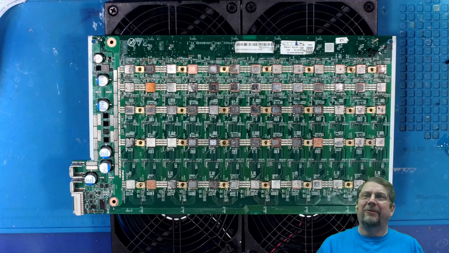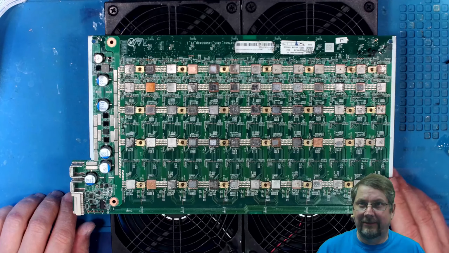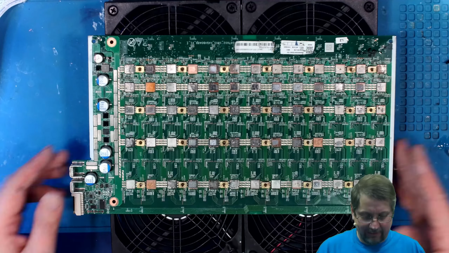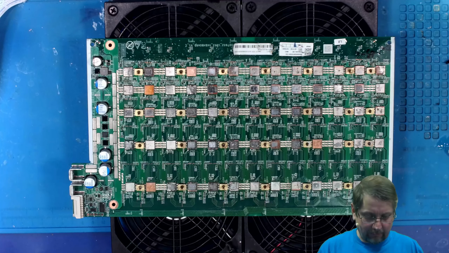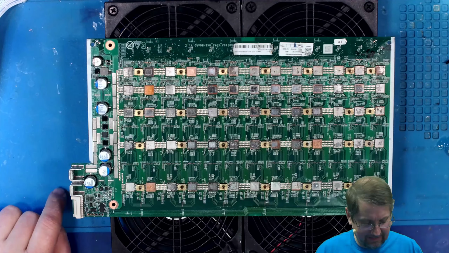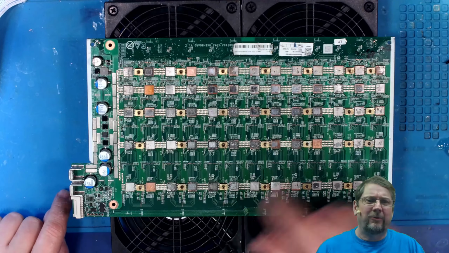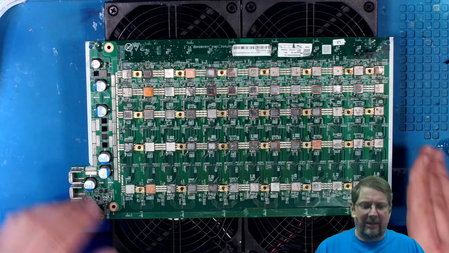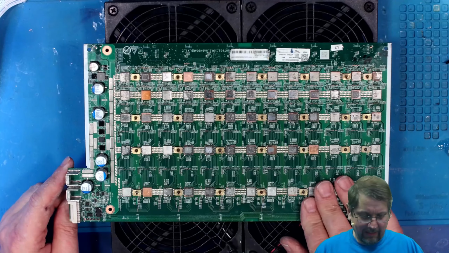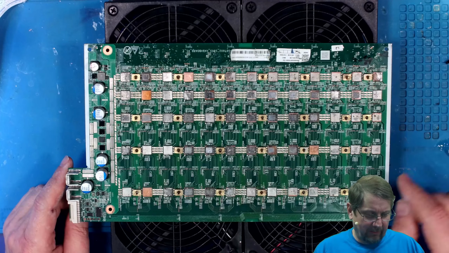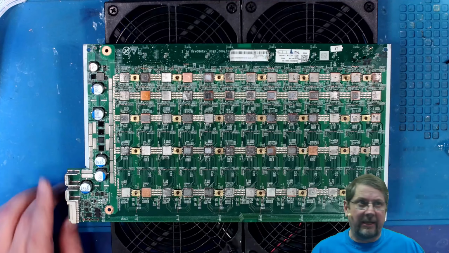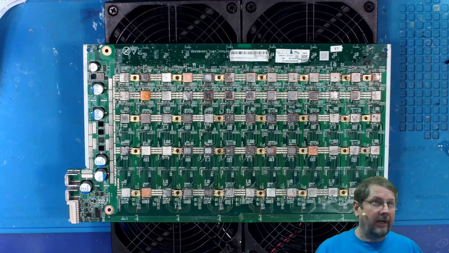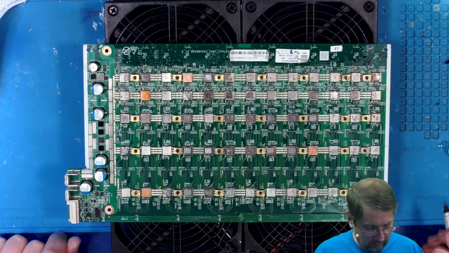Okay, so just like that, we have everything cleaned up and ready to go. So yes, I do need to change or filter out all the debris in my alcohol solution. So what I'm going to do now is mark the chips that I need to pull, and I'm just going to put a big 0 on them.